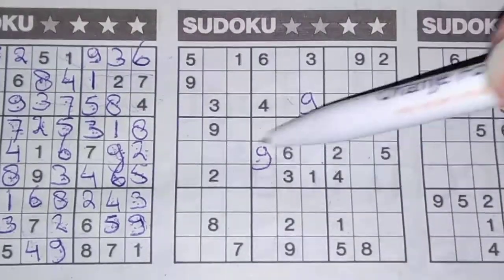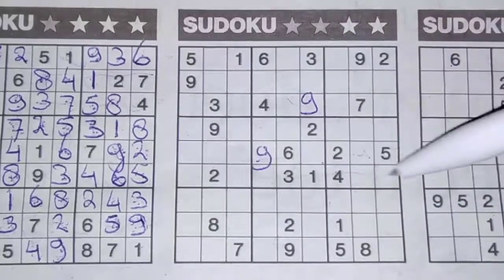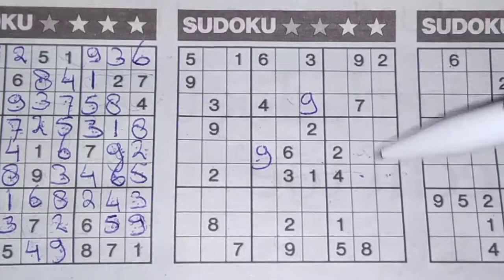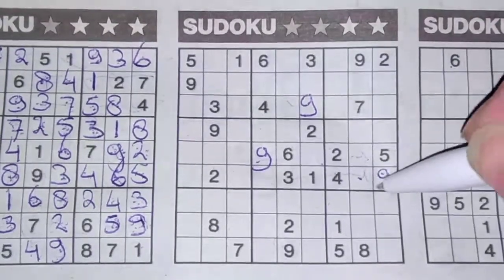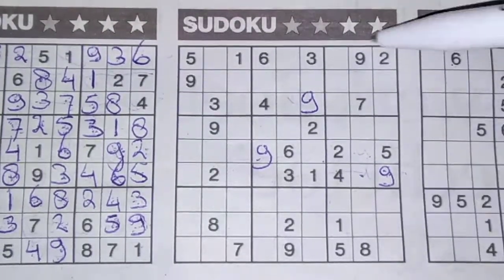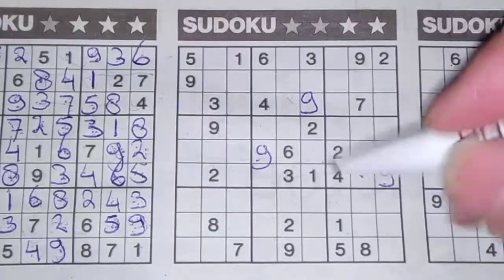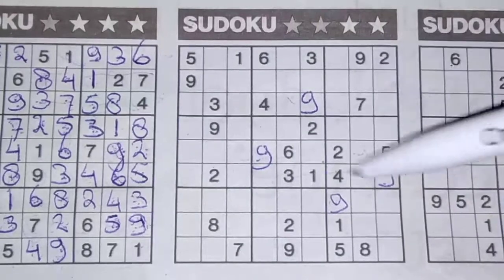9 in this row, 9 in the middle row, so in the row below, the only 2 places for the 9 should be here or there. But I see here 9, no 9 there, 9 should be here. 9 in the last column, 9 in the column next. So in that column, the only place for the 9 should be here.